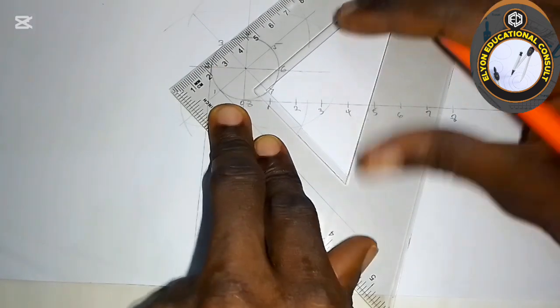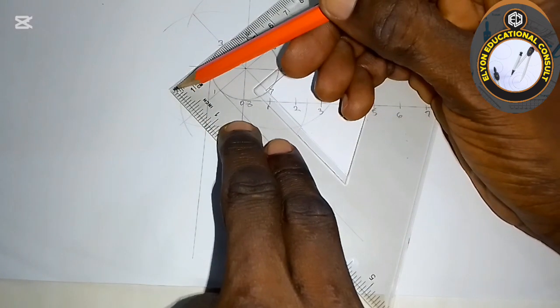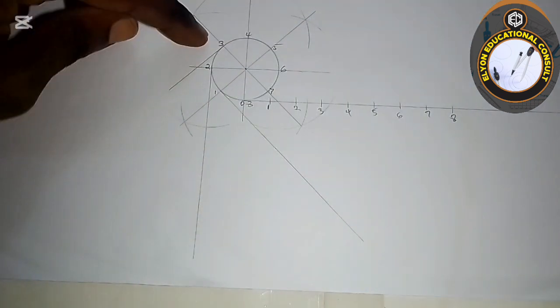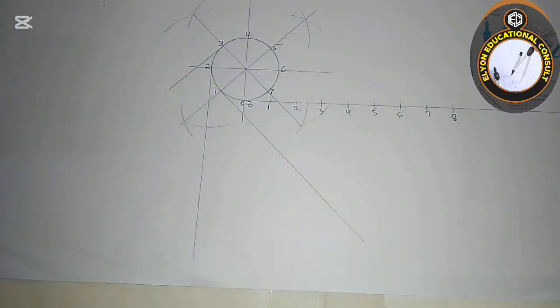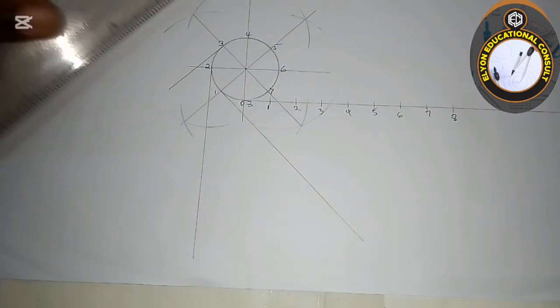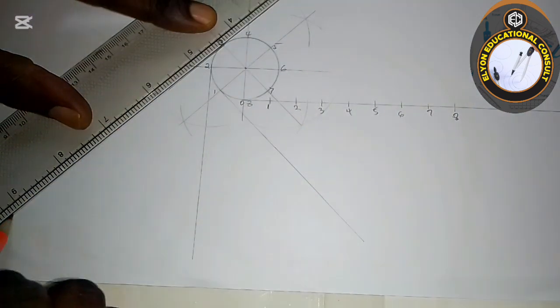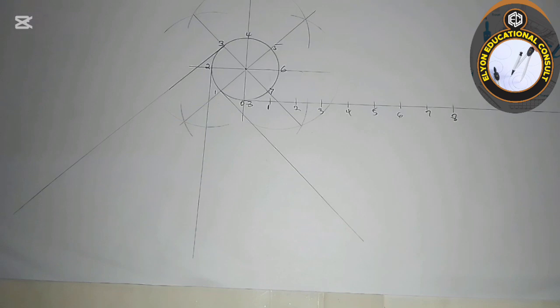If you're having issue continuing it with your set square, if it's getting here, no problem, not to worry at all, since you have drawn this. I can just use the ruler to extend the line down. All I need is just to get the tangent, okay, just use my ruler to extend that way.